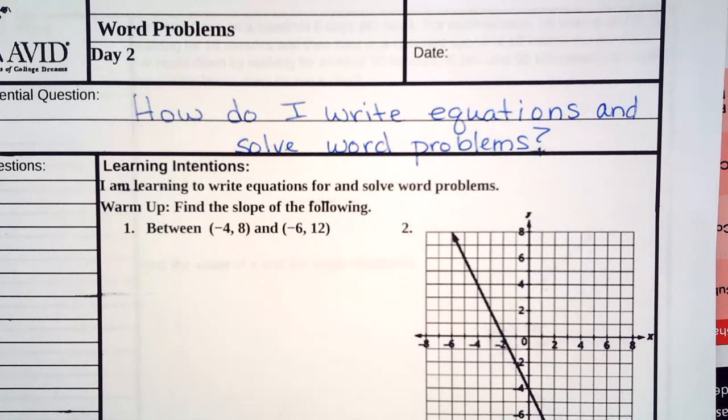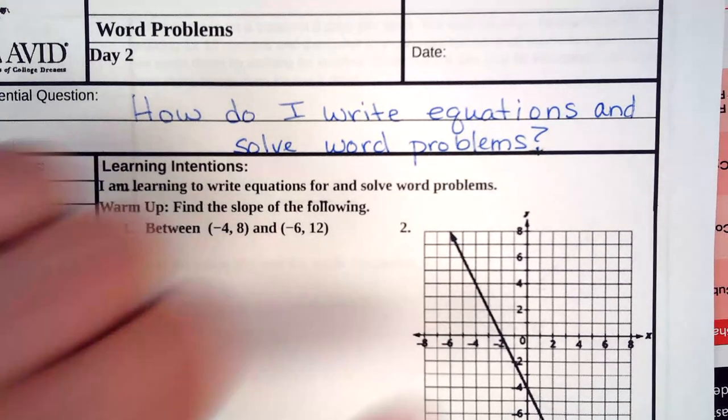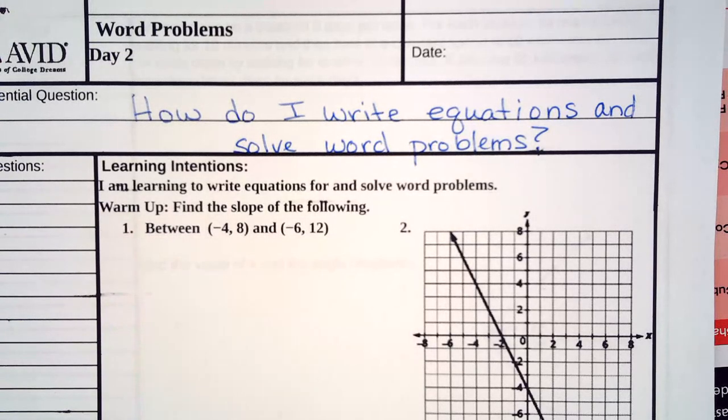So you've got 2 warm-up questions. So pause the video and see if you can find the slope of these two, between the 2 points of the graph. Pause the video now, please.